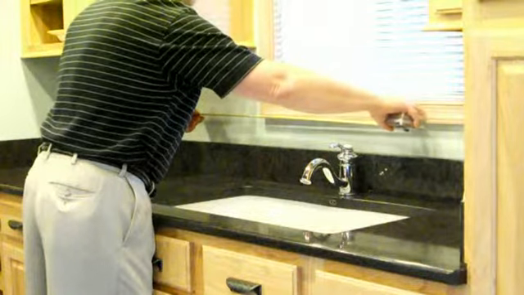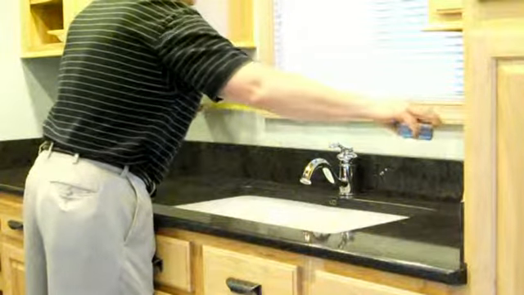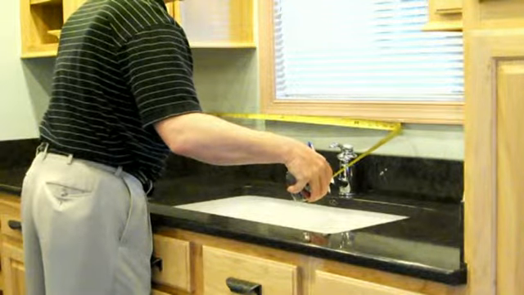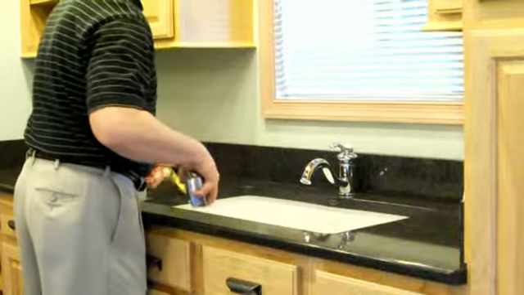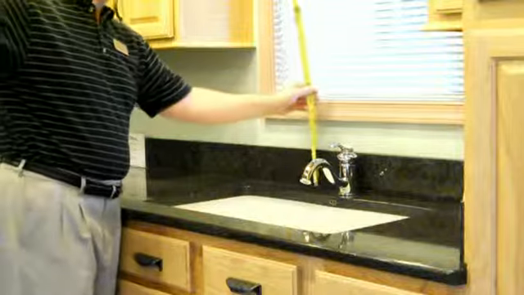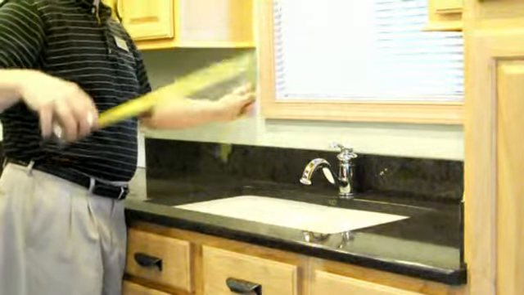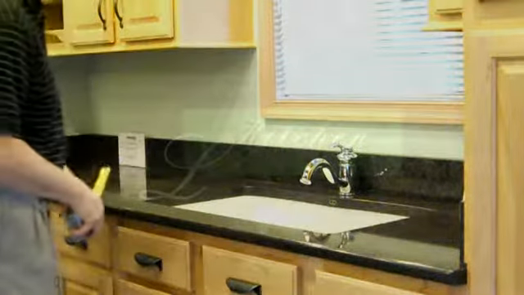Also, what I like to do is measure from both directions of wall space. And when I do measure from both directions, I measure to the center and I also measure to the edge of the window. And remember that when you do your planning, you always want to allow some type of margin on each side of the trim.